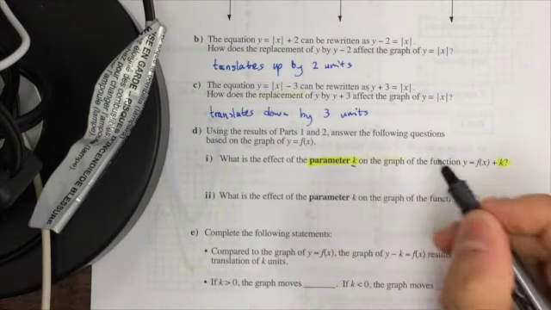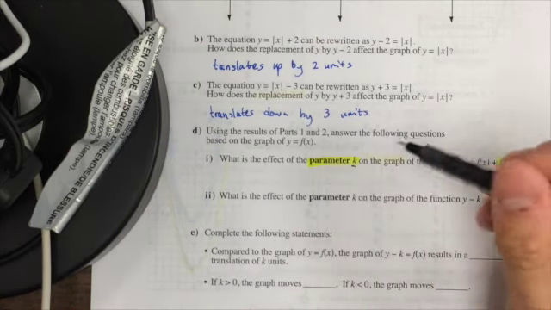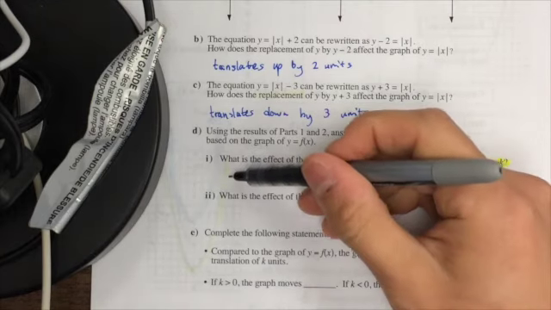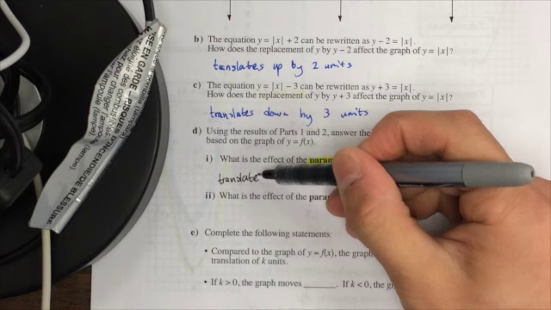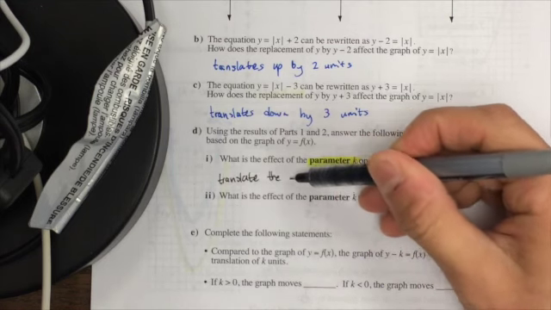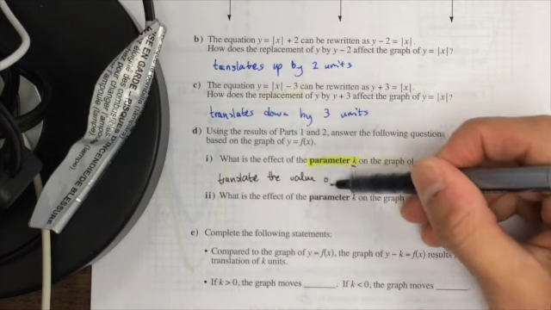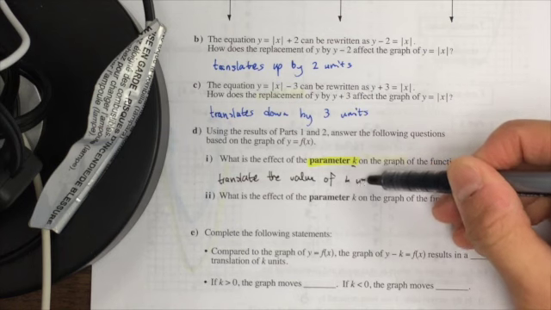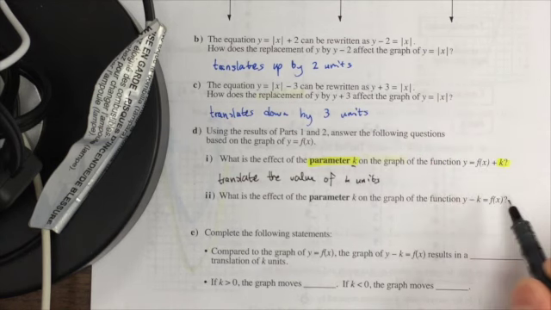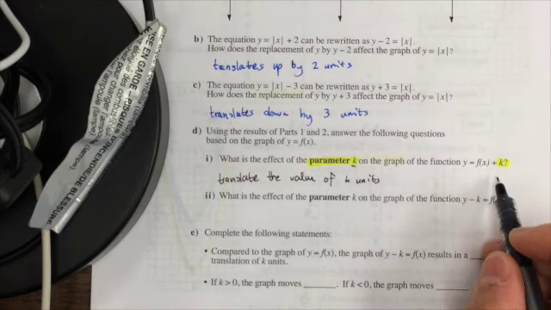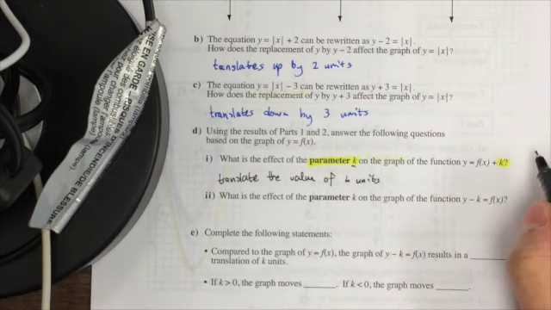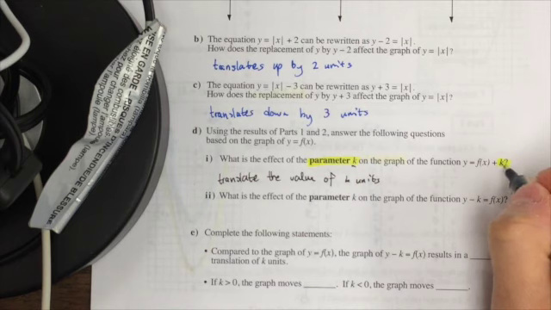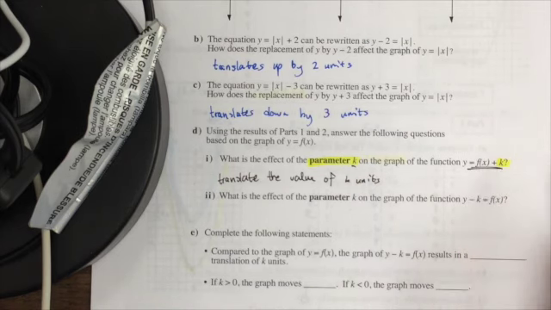Whatever the value of k is, it's going to translate it either up or down. And if it's plus k, then it's going to be a vertical translation of k units. In this case, if it's plus k, it'll be up.